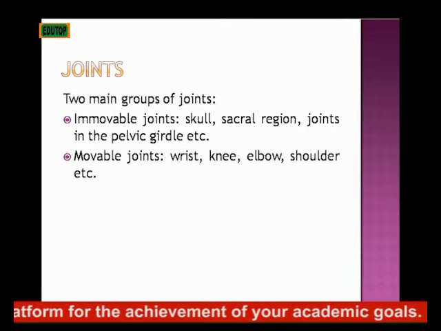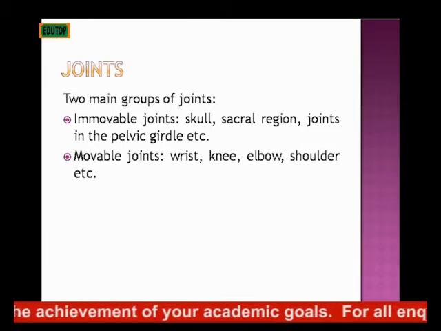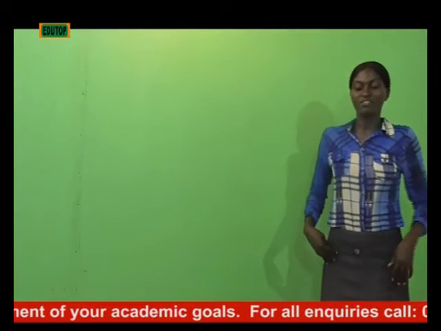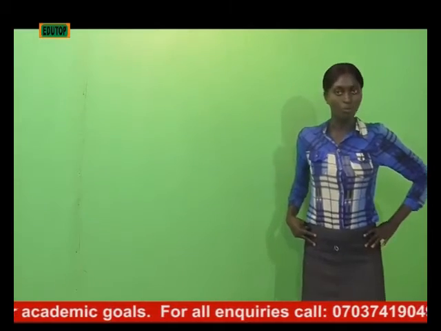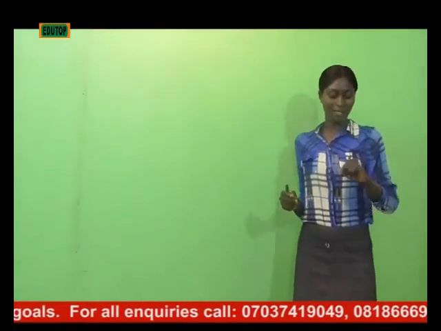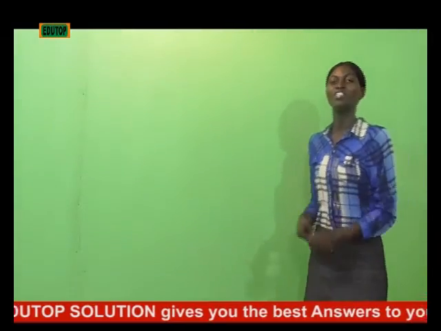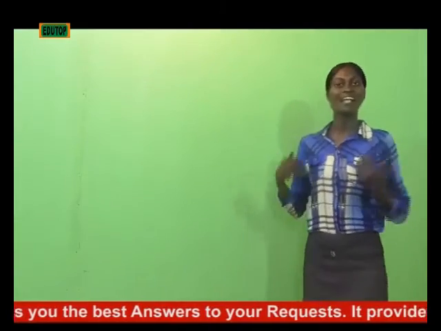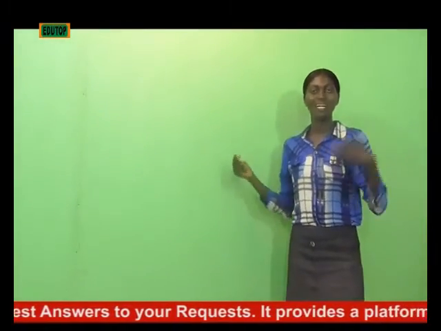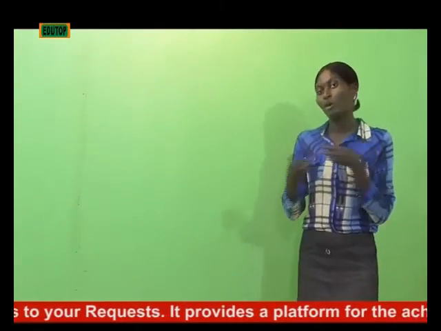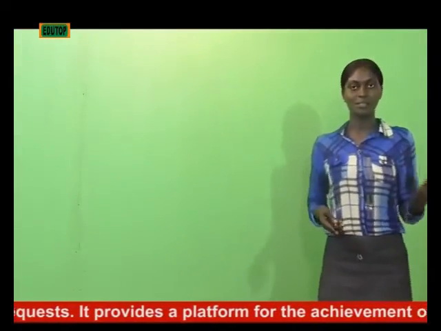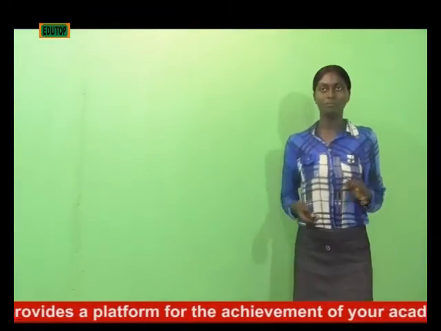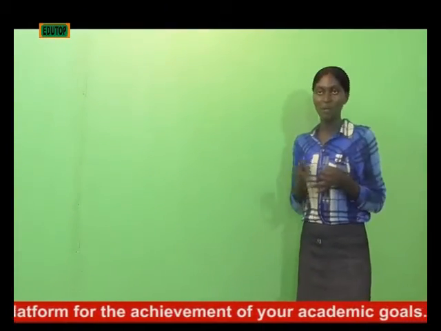They are joined together by what we call sutures. Then the sacral region too doesn't move, and the joints in the pelvic girdle too don't move. Unlike these, the wrist bone is a movable joint. You can easily move it. The knee also moves. Then the elbow and the shoulder are examples of movable joints. You cannot see the bones of the skull moving like that. It's not normal. So we have movable and immovable joints.